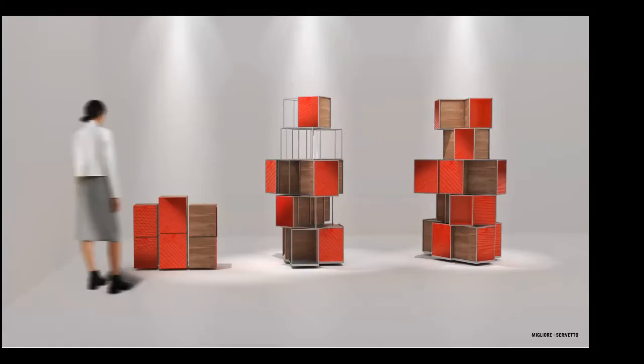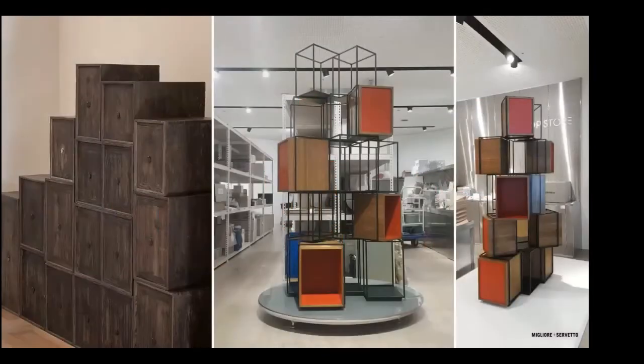Where the void, when the box is not there, has always a meaning. And so we've been working on some prototypes, and we've been working on different colors inside, experimenting with the different values of those.